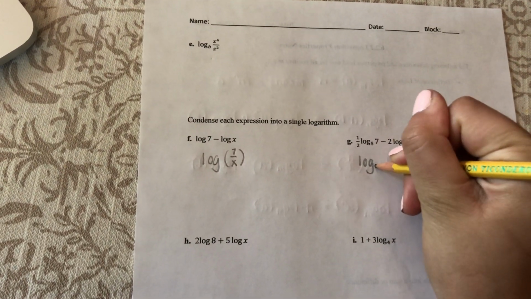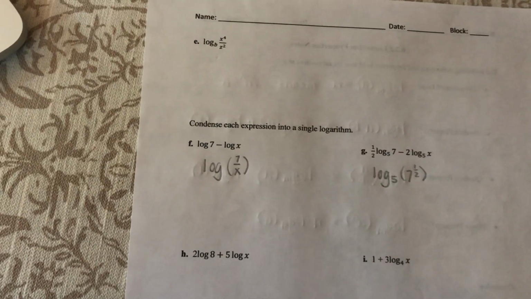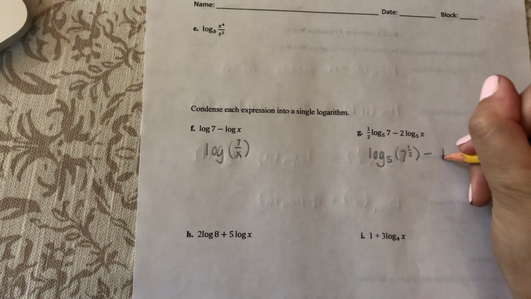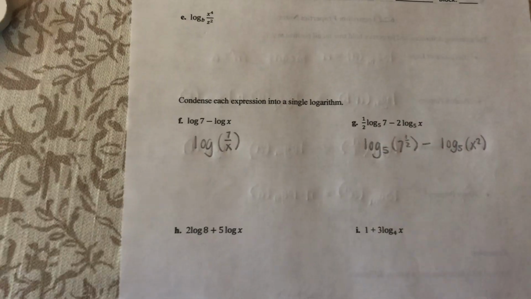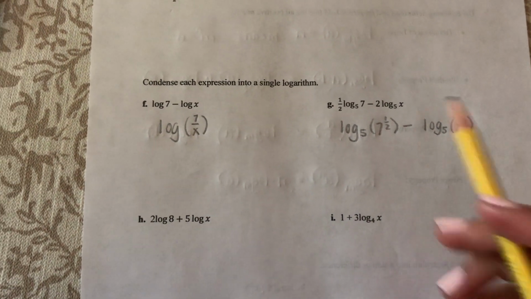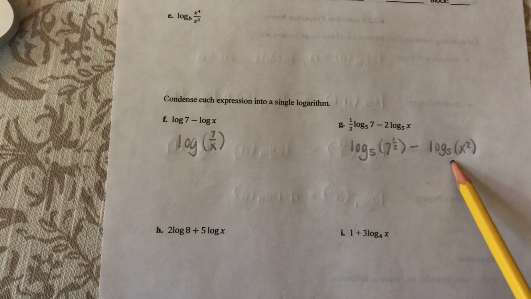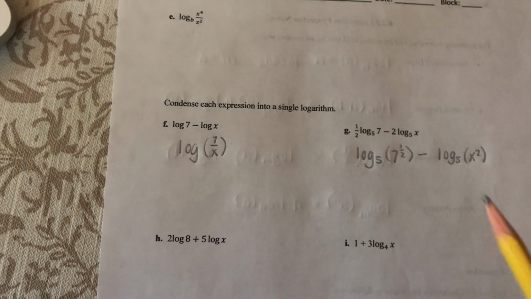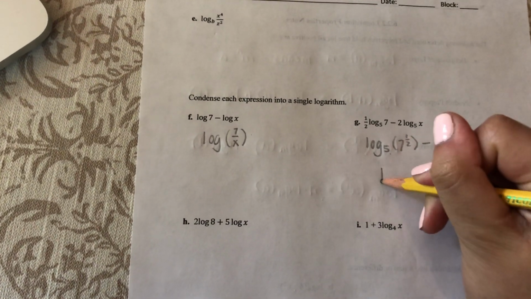So log base 5 of 7 to the 1/2. You can also write the square root of 7 because the 1/2 power is the same as the square root. Log base 5 of x squared. So there I use my power property. And now I'm going to condense with my quotient property because anytime I see 2 logs being subtracted with the same base, remember it's important they have the same base because that means they're like terms. Okay, you guys know that as like terms, same base. I can condense with division now.